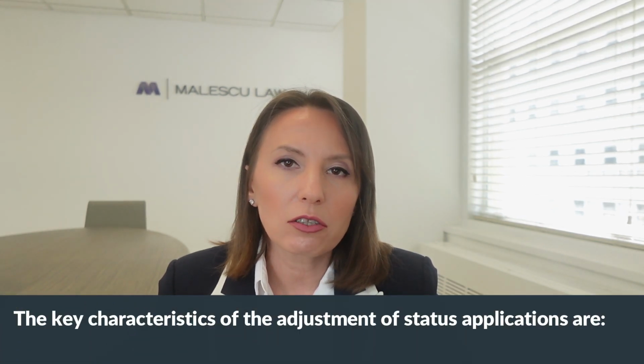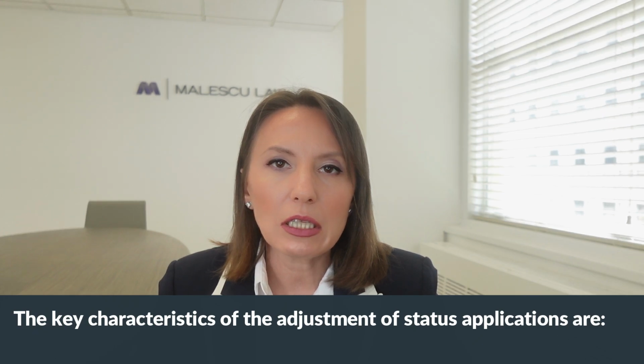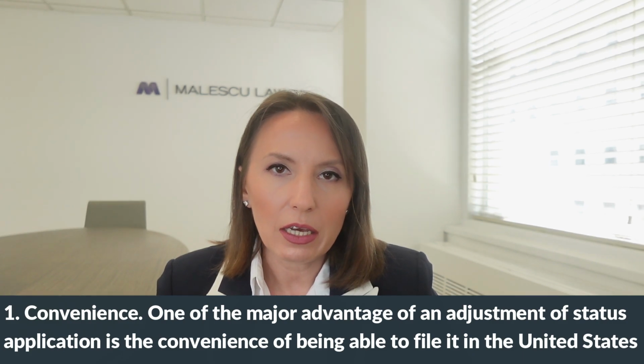Now, the key characteristics of the adjustment of status applications are: 1. Convenience.